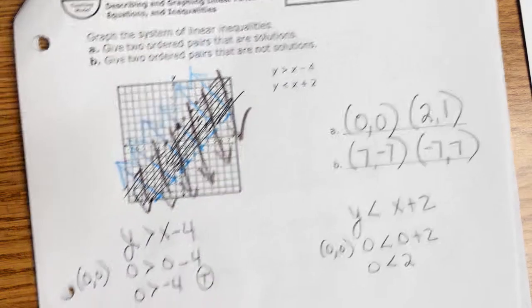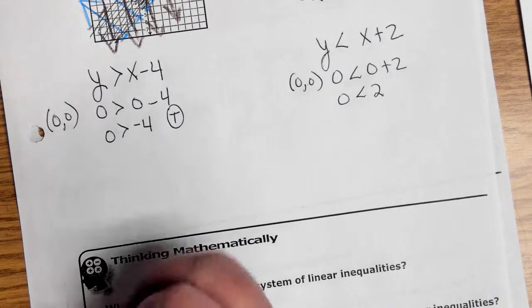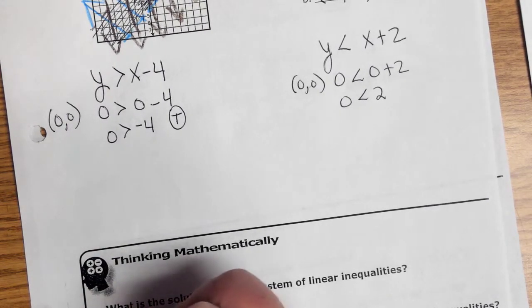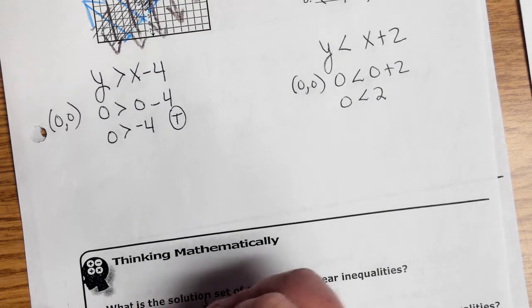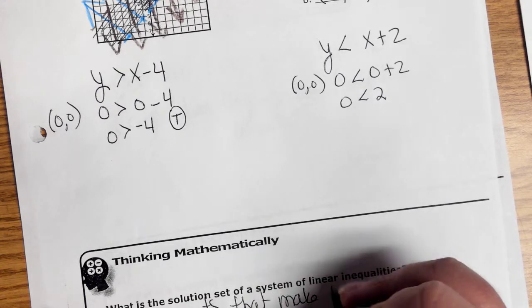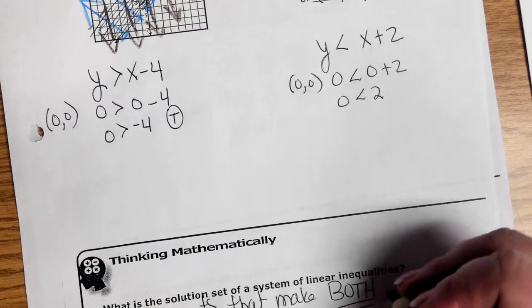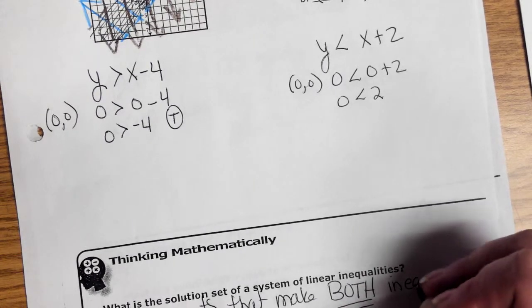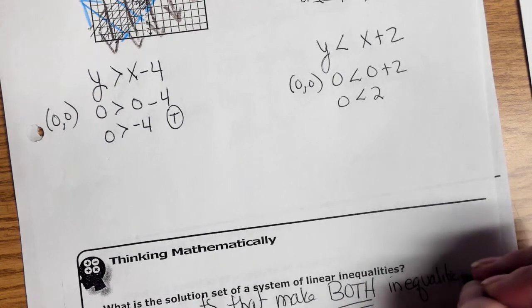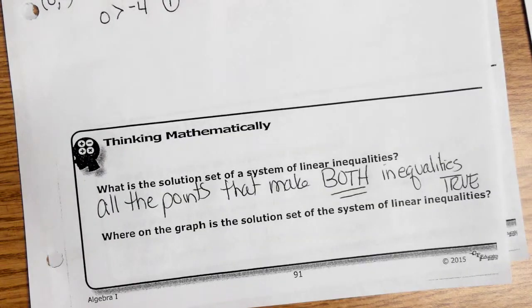So, what is the solution set to the system of linear inequalities? All the points that make both inequalities true. Okay, all the points that make both inequalities true.